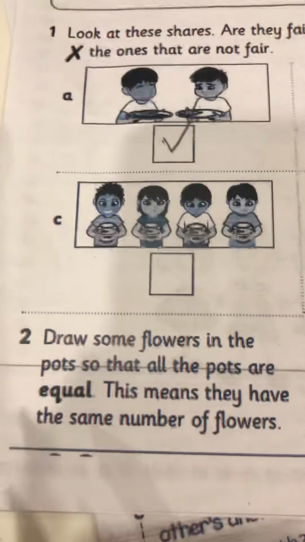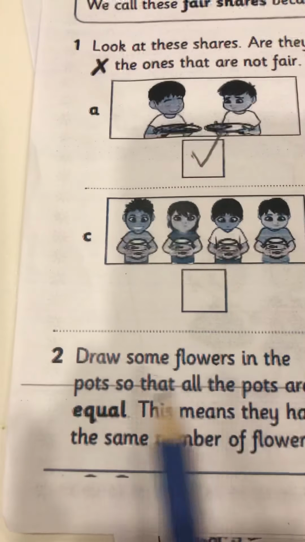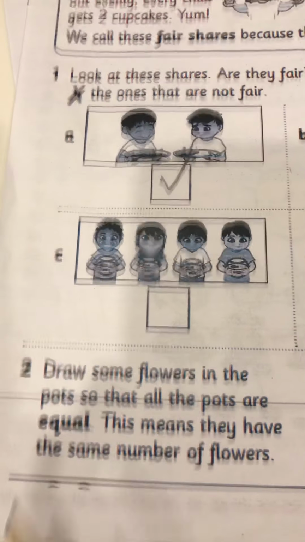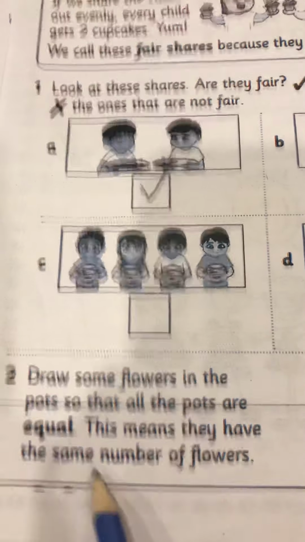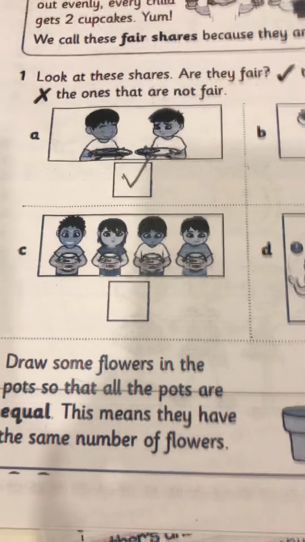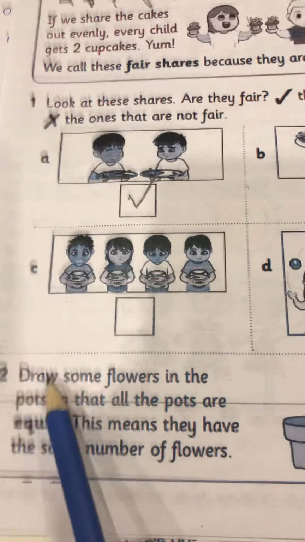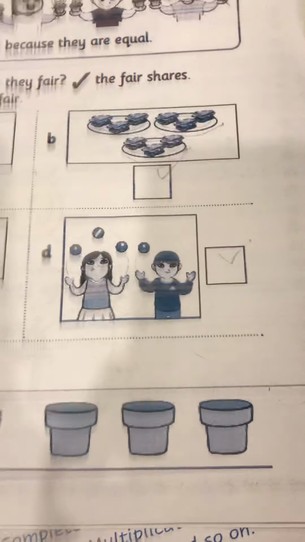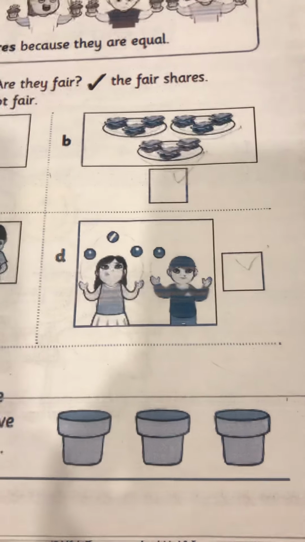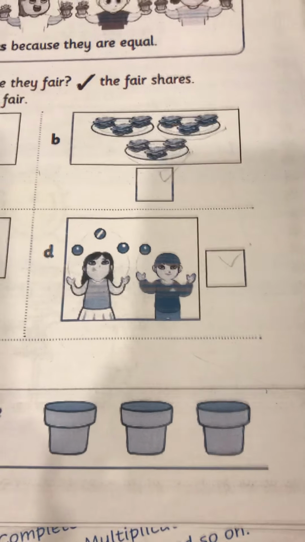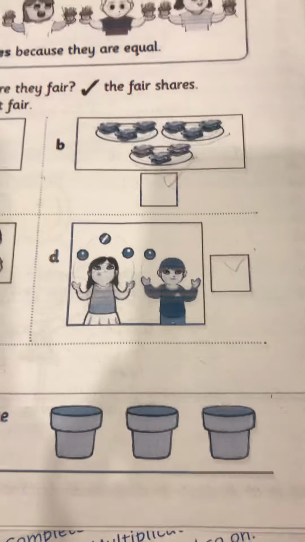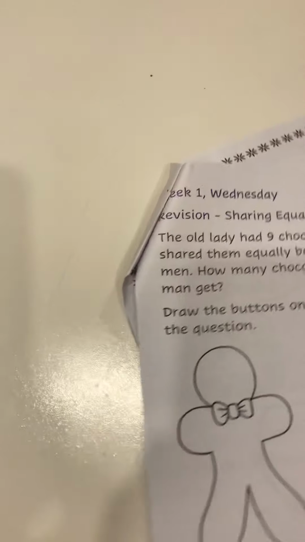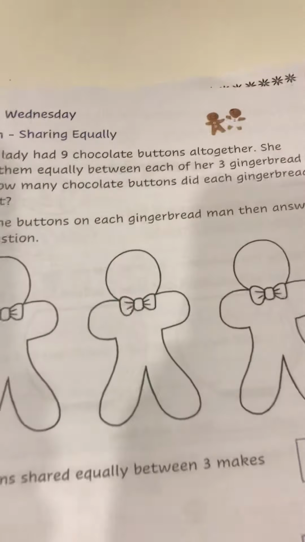It's up to you. Number 2 says, draw some flowers in the pot so that all the pots are equal or fair or the same. This means they have the same number of flowers. So it says draw some. It doesn't even tell us how many. So you can decide. Somewhere between 1 and 5, I would say. So it could be 1 in each, 2 in each, 3 in each, 4 in each, or 5 in each. Any more than that, you'll probably run out of time. It's up to you.